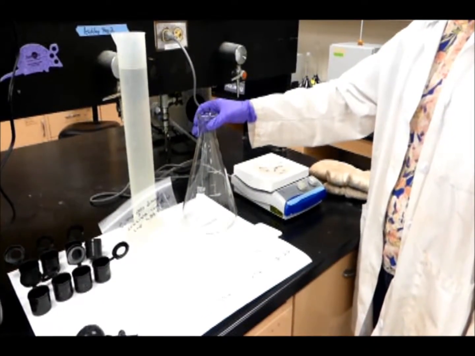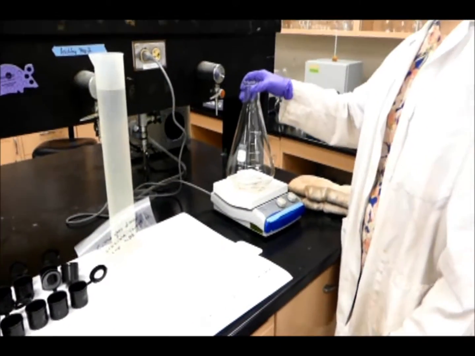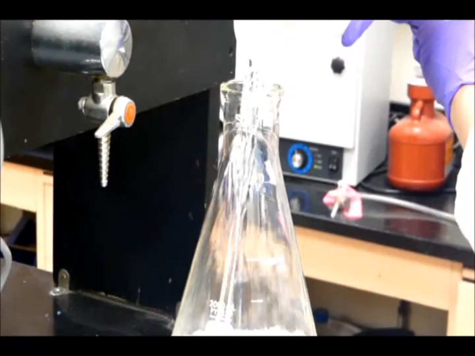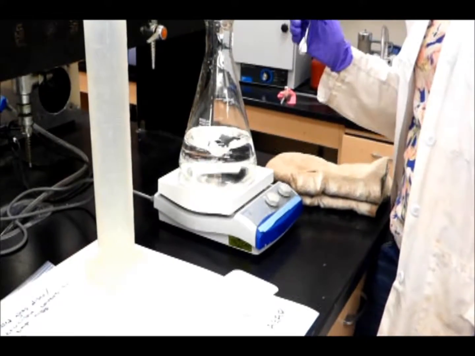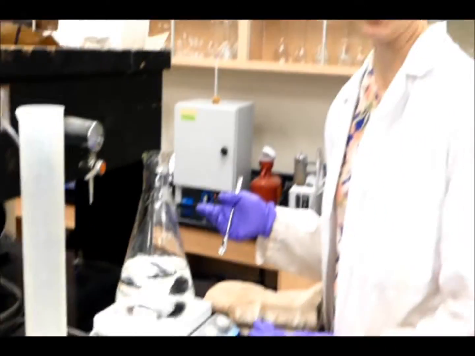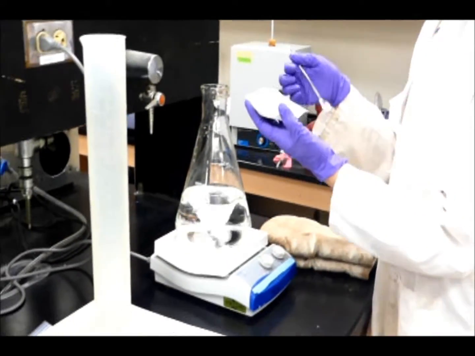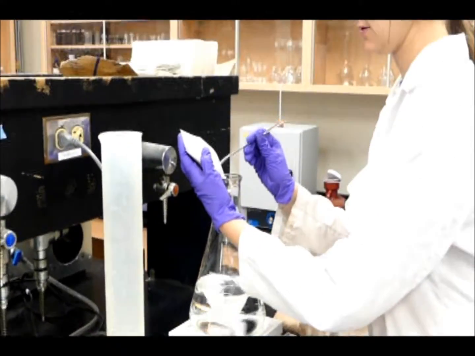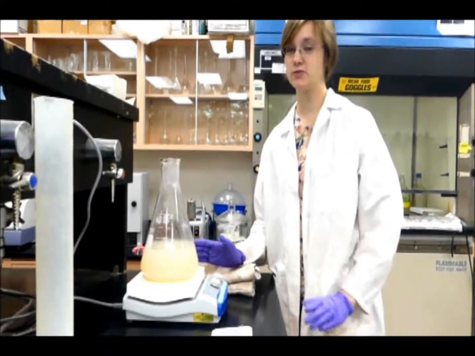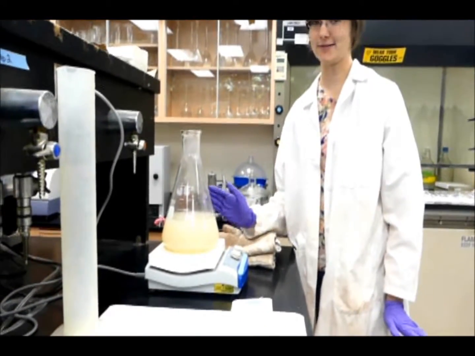So we'll start with adding our water. I turned on the stir plate and the heat. It's kind of like I'm making a jello. I'm going to add the agar slowly. So we're going to let this boil a little bit. We don't want it to boil too much or it'll bubble out, and that's just a mess.